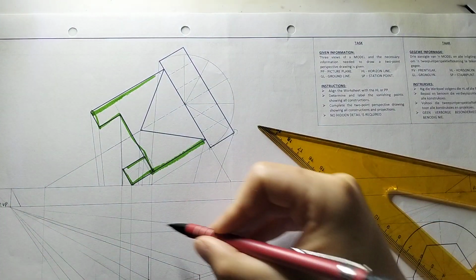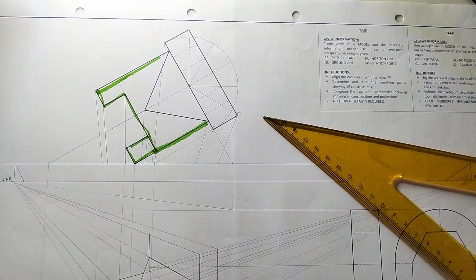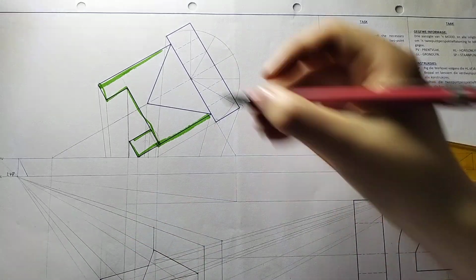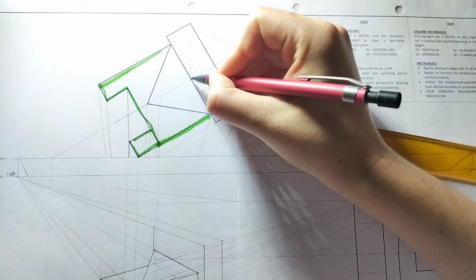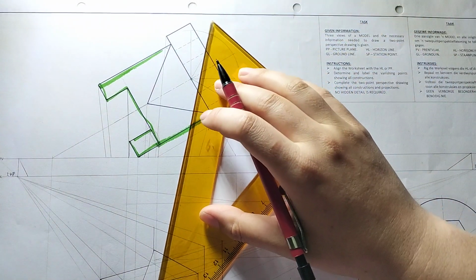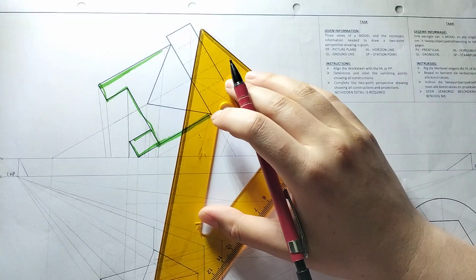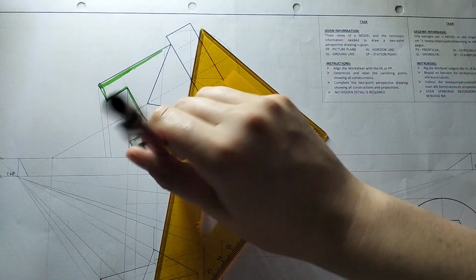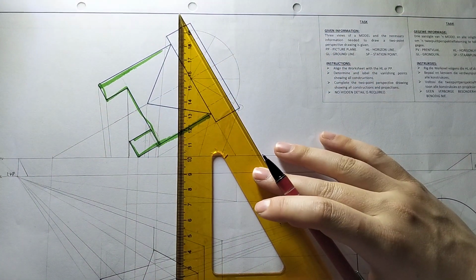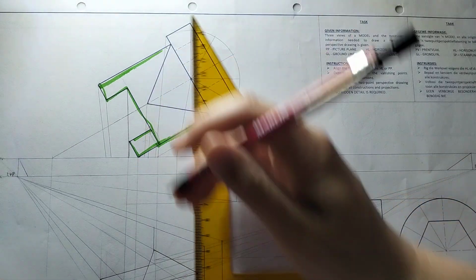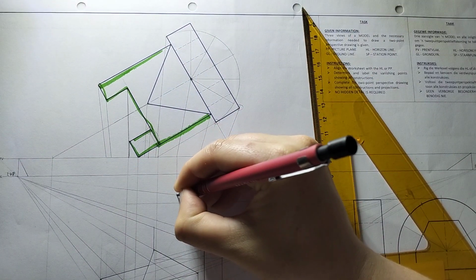So on that line, the top of the circle must be. I'm going to take this point, which is the center, take it to the standing point, and draw a line straight down to that line which we just drew. So that will be the top of the circle.